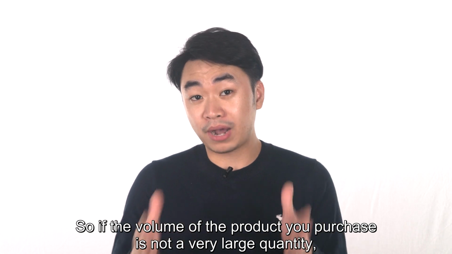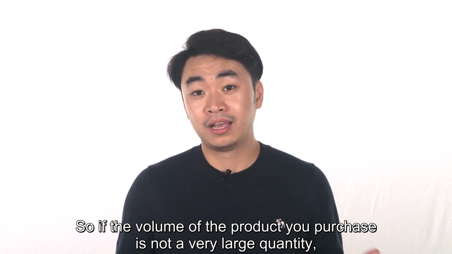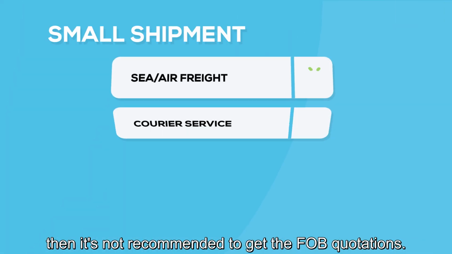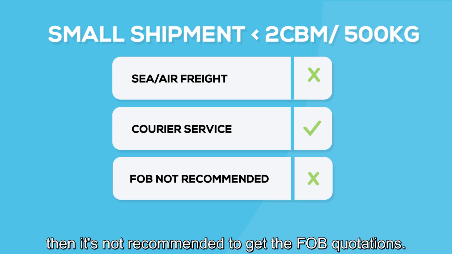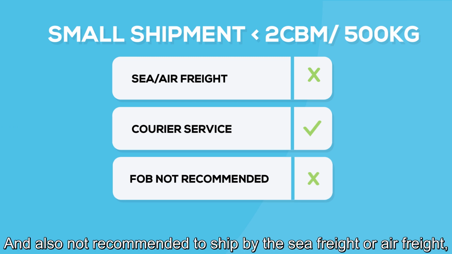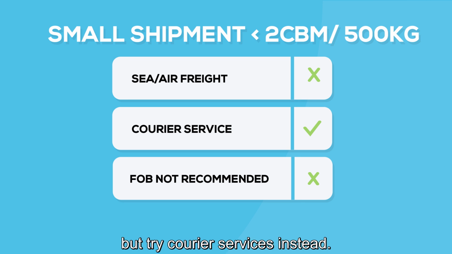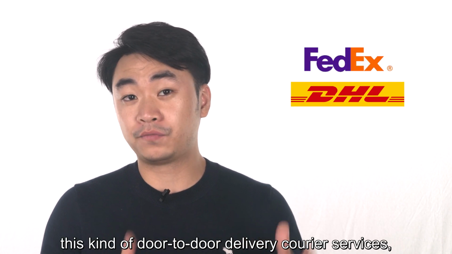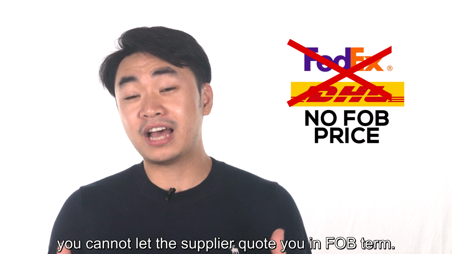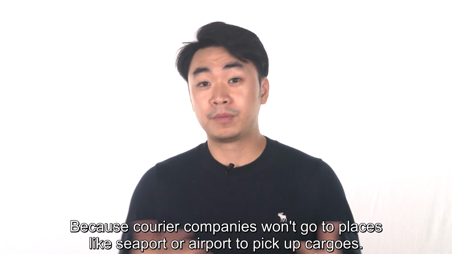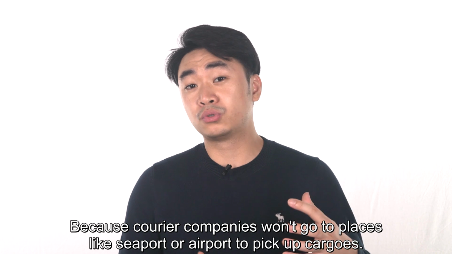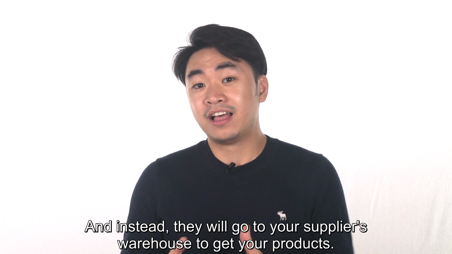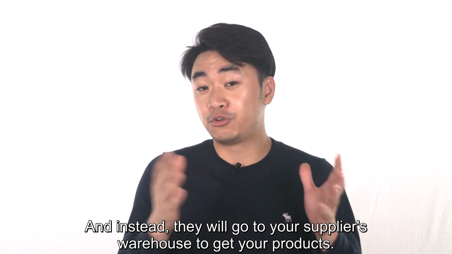So if the volume of the product you purchase is not a very large quantity, like less than 2 cubic meters or less than 500 kilograms, then it's not recommended to get the FOB quote, and also not recommended to ship by sea freight or air freight, but try courier service instead. However, when you want to use FedEx or DHL, this kind of door-to-door delivery courier service, you cannot let the supplier quote you in FOB term, because courier companies won't go to places like a seaport or airport to pick up cargo, and instead they will go to your supplier's warehouse to get your product.